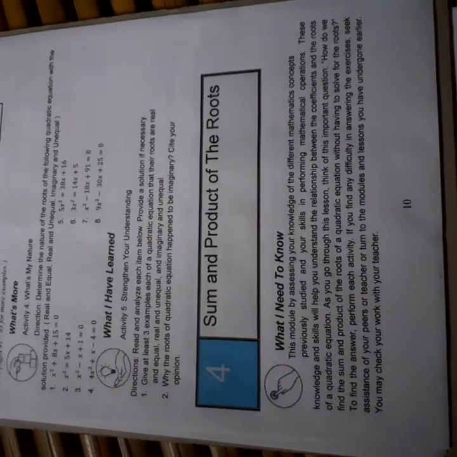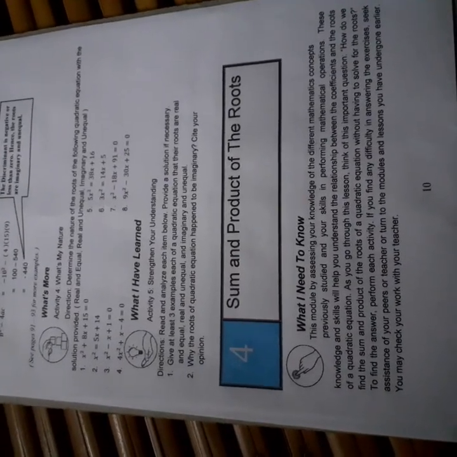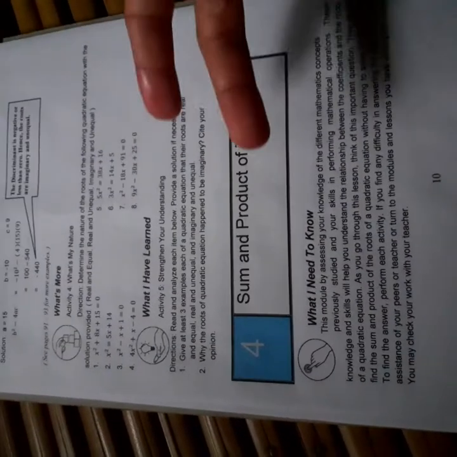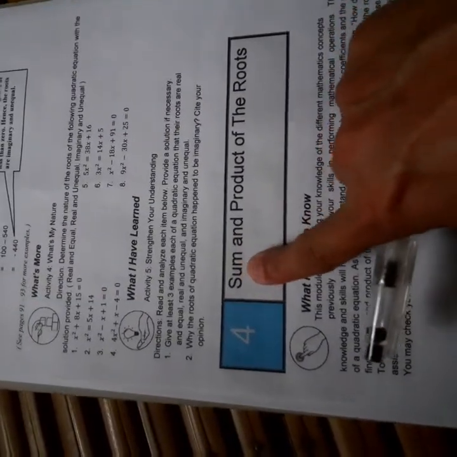Okay, then here we have lesson 4, sum and product of the roots. Okay, sir, what if we get the two roots of a quadratic equation, then we're going to add and multiply those given roots. Then here comes the sum and product of the roots.